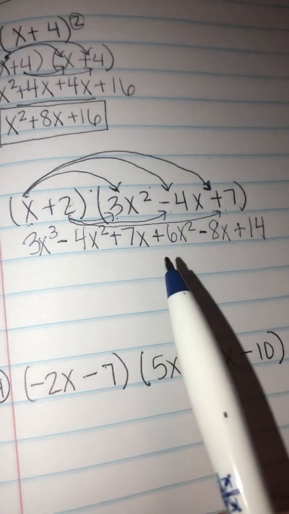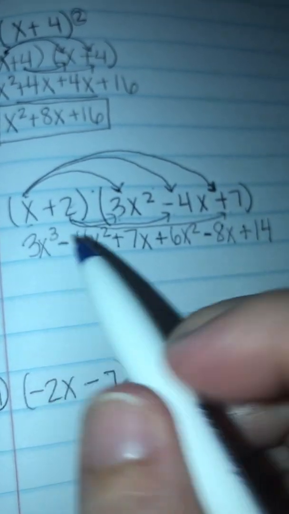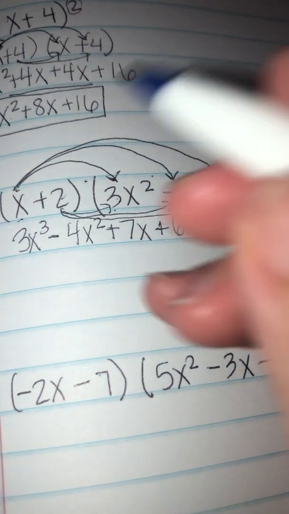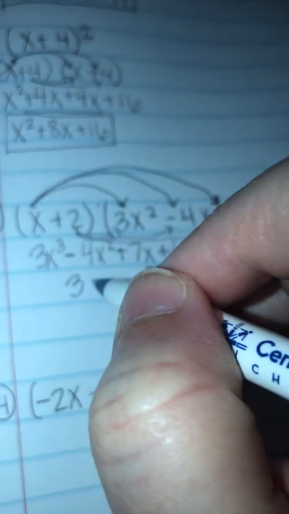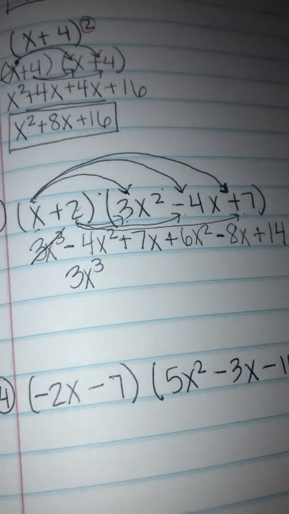Now I'm going to look for like terms. So I'm going to start with the 3x to the third power. I don't see any other term that has x to the third power. So I'm just simply going to write down 3x to the third and mark it out.